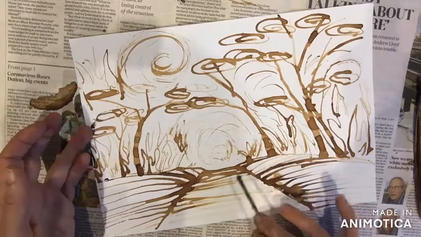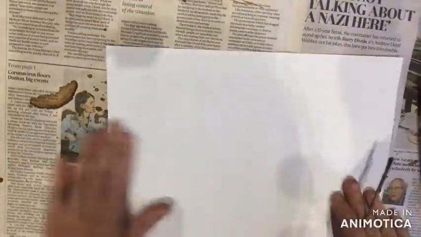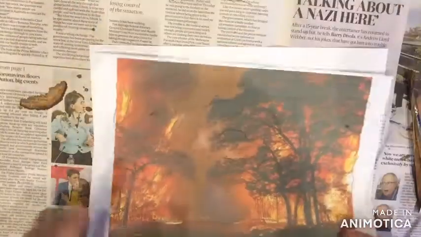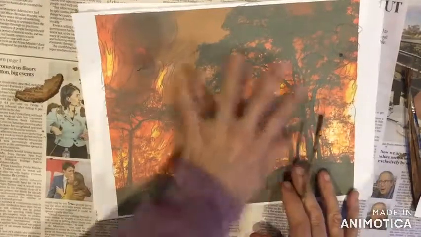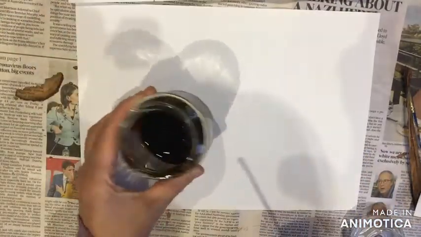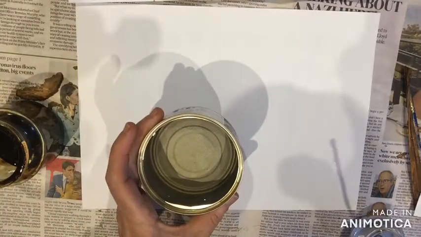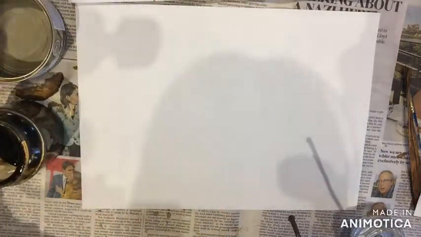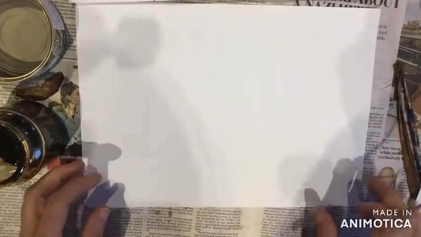Okay, so I'll show you a little bit of how I get started. You start off with a plain piece of paper. You've got your image in front of you that you have already used to identify the main compositional elements that you're interested in. And you have that just in front of you so you can see your coffee ink. And you can also have a pot of water next to you if you want to lighten it or create a little bit of tonal variation with the ink.